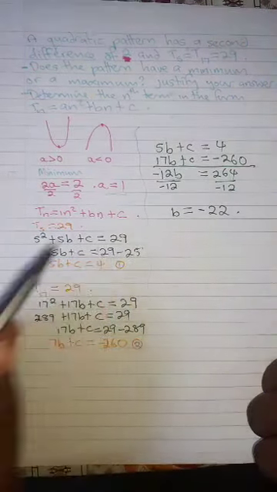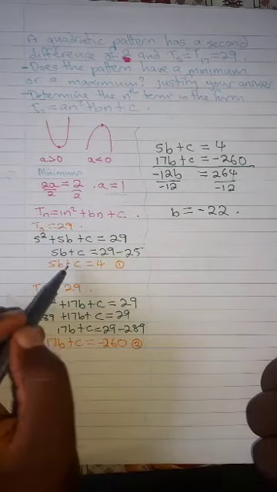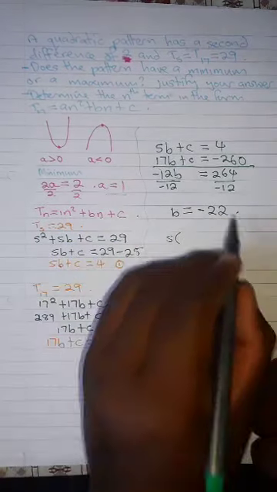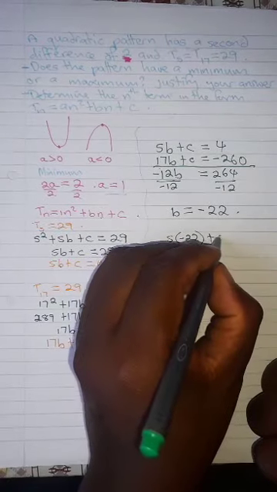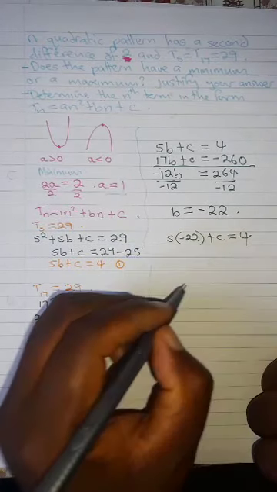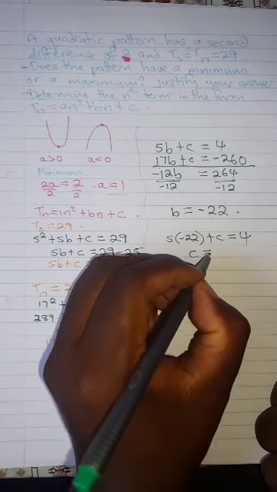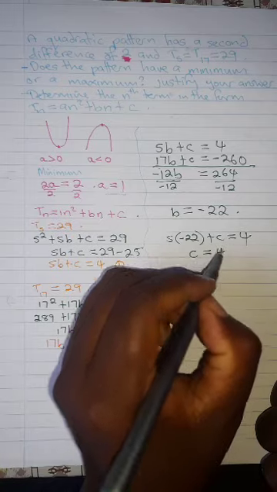And then we need the value of c. We can take this one, it's the easiest. So it's 5 times b, which is negative 22, plus c is equal to 4. So your c is equal to 4.